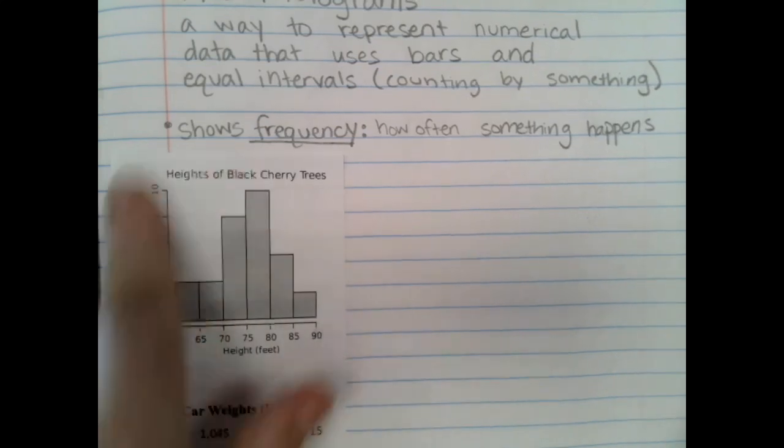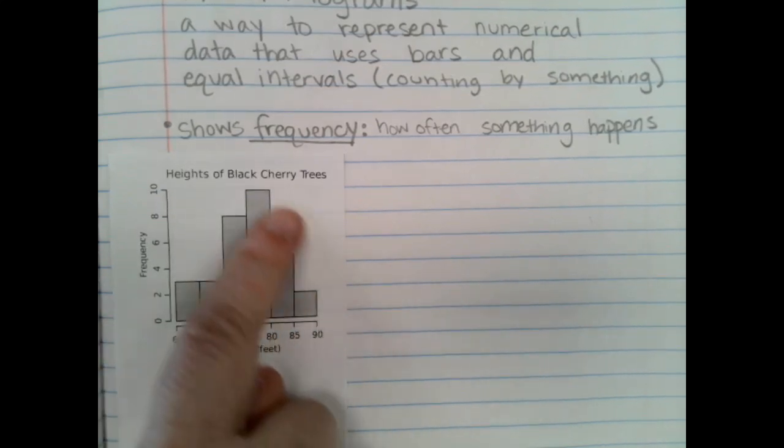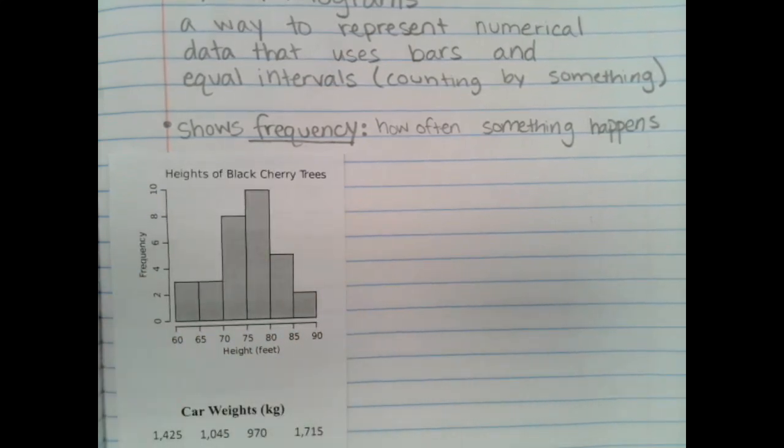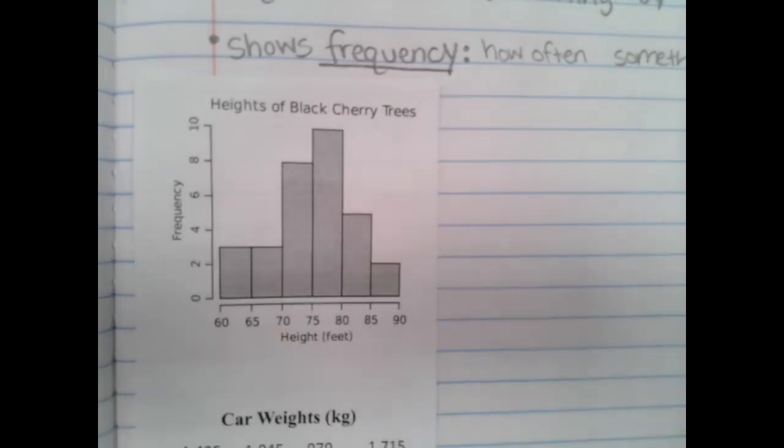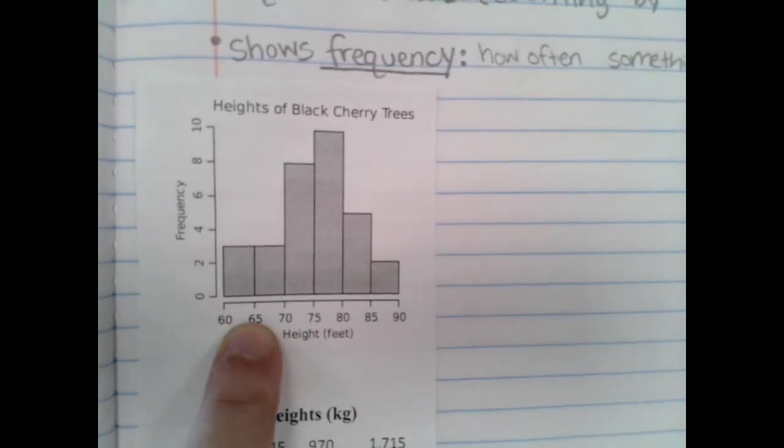All right, so first off, what is this first one telling us? What is it talking about? Cherry trees, black cherry trees. They bloom in the spring, and we're talking about their heights. How are we measuring their height? Good, and feet. And then we have our frequency. So this might be like a woods full of black cherry trees, or a grove, or maybe a black cherry orchard, where we have black cherry trees, and we're measuring the amount of cherry trees that are in each. So in our height here, we have 60 to 65 feet. That's a tall tree. Okay, so how many trees were in between 60 to 65 feet tall?